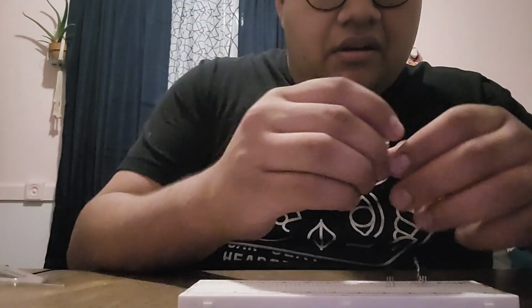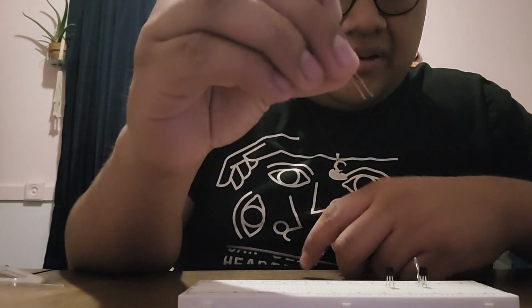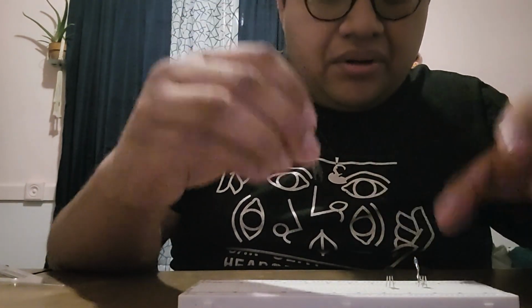There we go. Our LED, once again, just anywhere on the breadboard is fine. Just keep a note of which side is the smaller one. That will be our ground. The other side will be where we will be receiving our current.